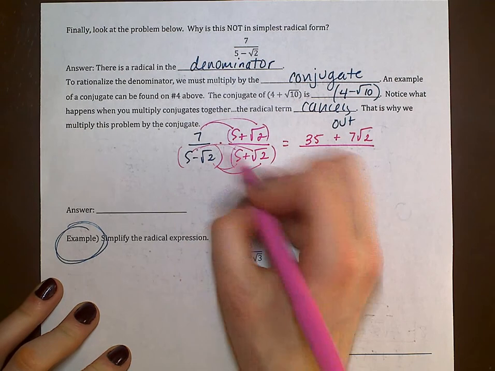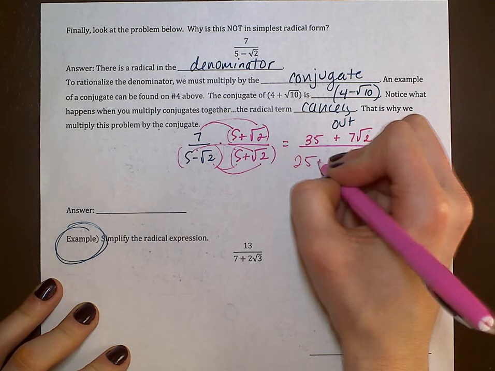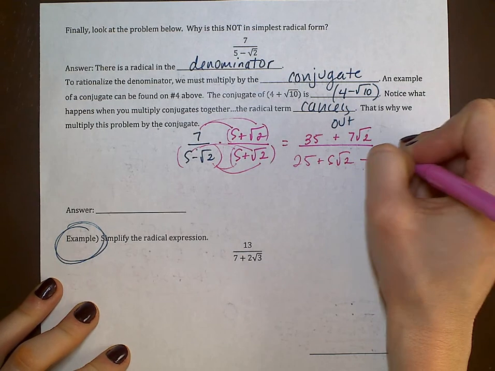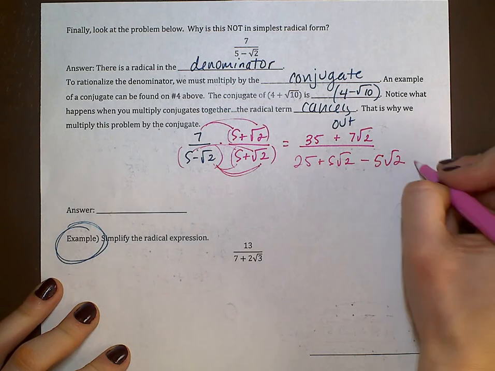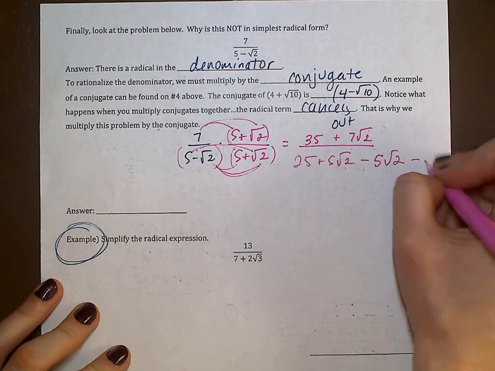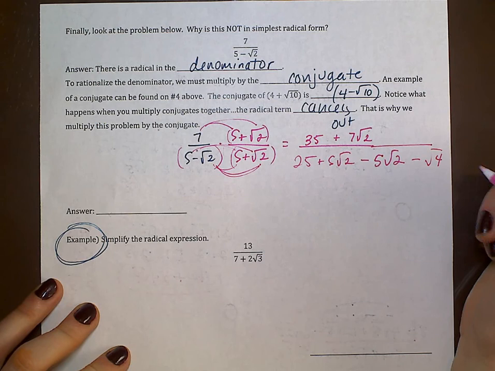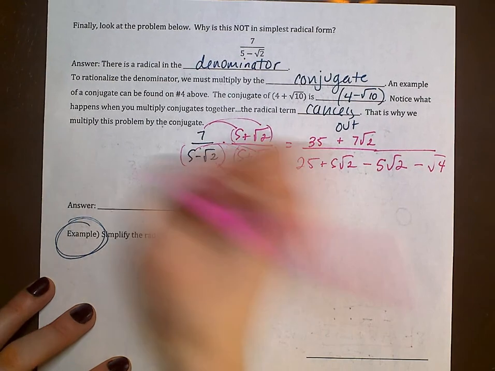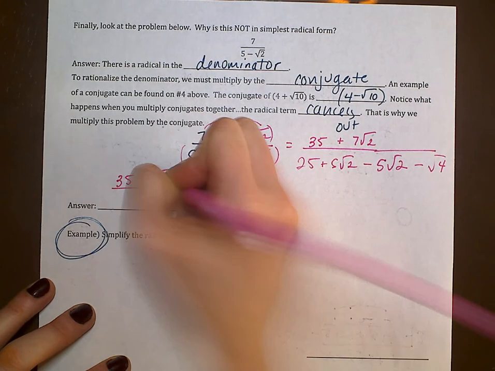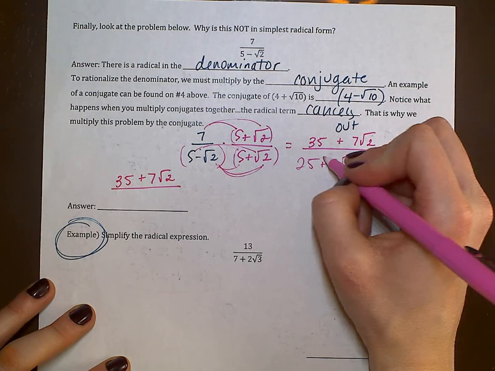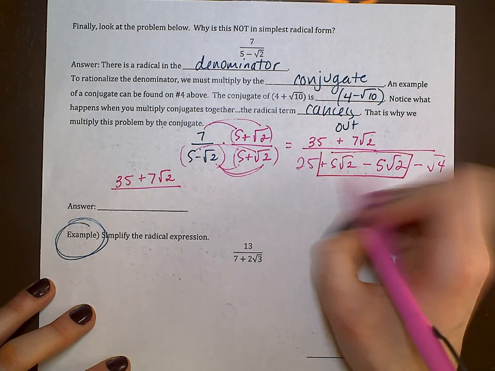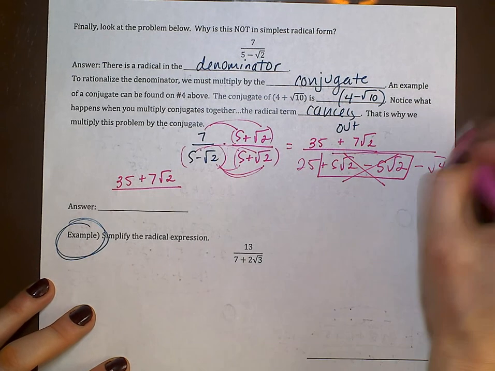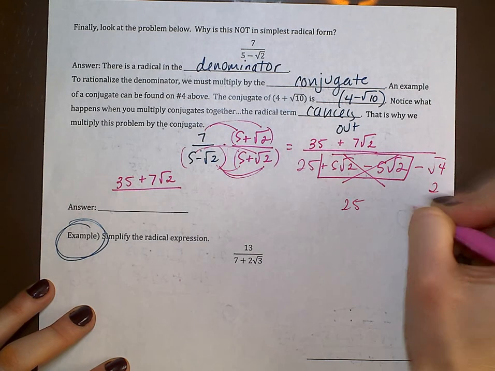5 times 5 is 25. 5 times radical 2 is 5 radical 2. Negative radical 2 times 5 is negative 5 radical 2. And then that'd be minus radical 2 times radical 2 is radical 4. If I do this correctly, I should just end up with a whole number on the bottom, no radical. The top's not going anywhere. I can't simplify that at all. But let's see if this happens on the bottom, what I need to happen. The radical 2s in the middle: 5 plus negative 5, that's 0. So those are gone. And the square root of 4 is just 2. So I really just have 25 minus 2, which is 23.